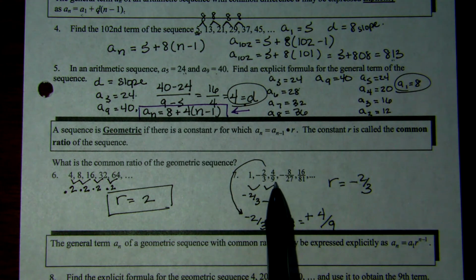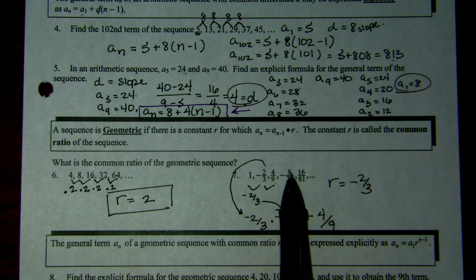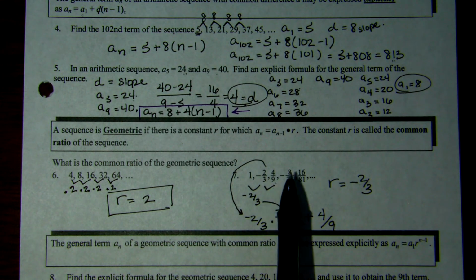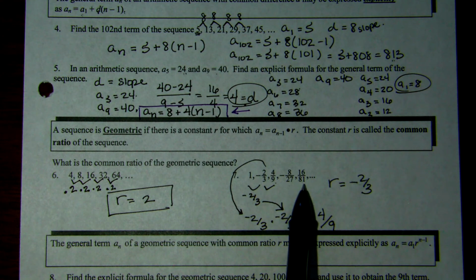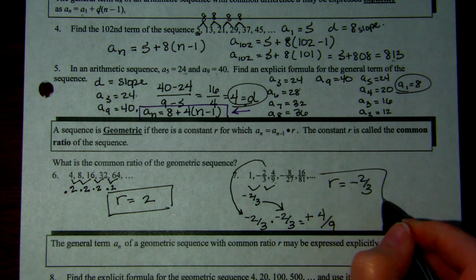Multiply 4 over 9 by negative 2/3, you get negative 8 over 27, right? 4 times 2 is 8, 9 times 3 is 27. Multiply negative 8 over 27 by negative 2/3, you get 8 times 2 is 16, and 27 times 3 is 81. So our ratio here is negative 2/3.